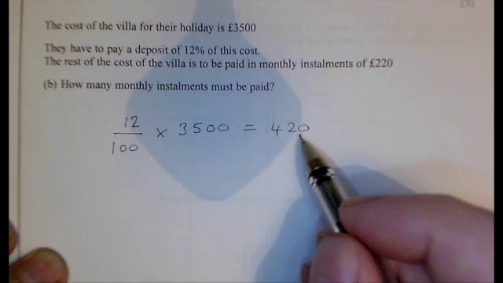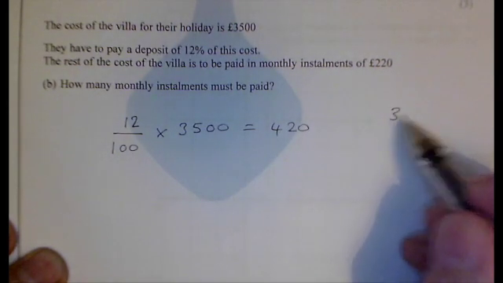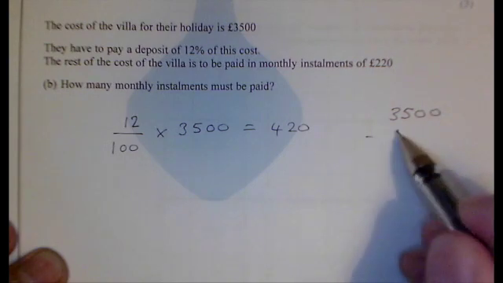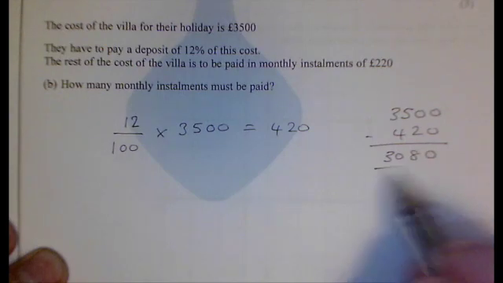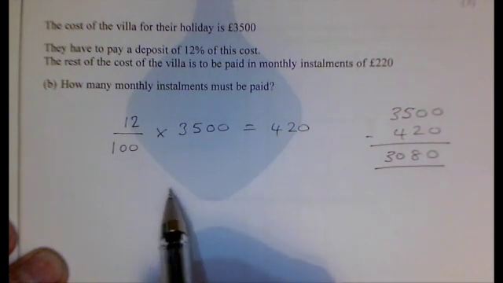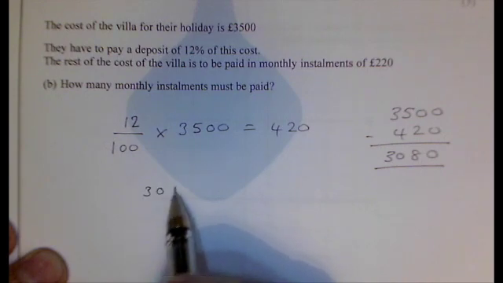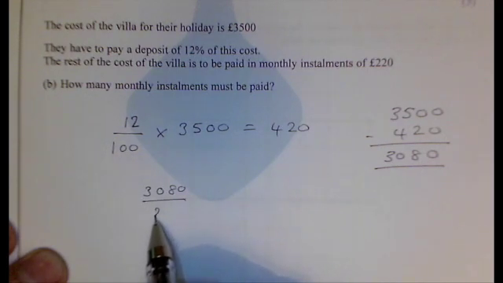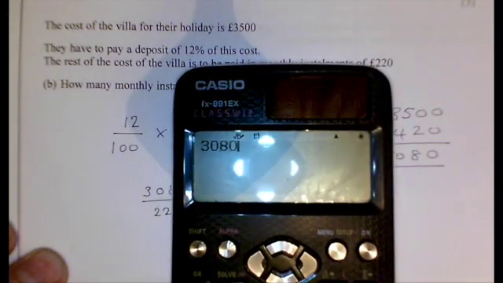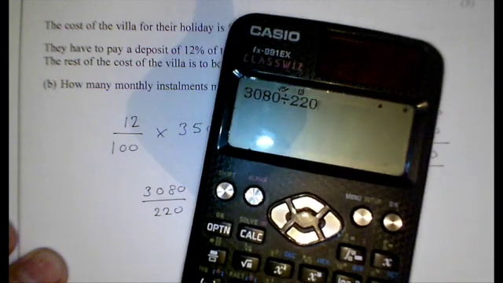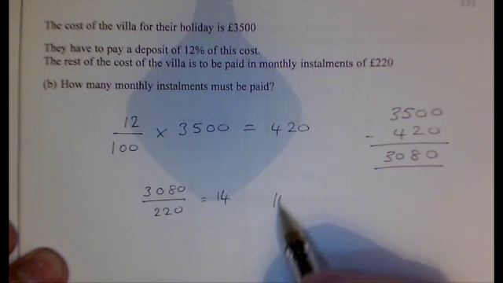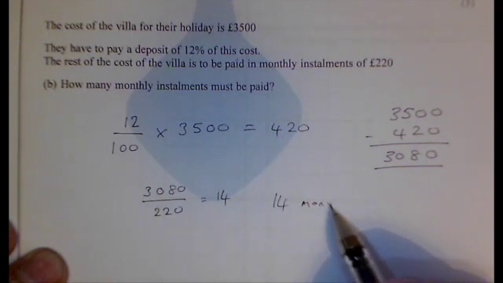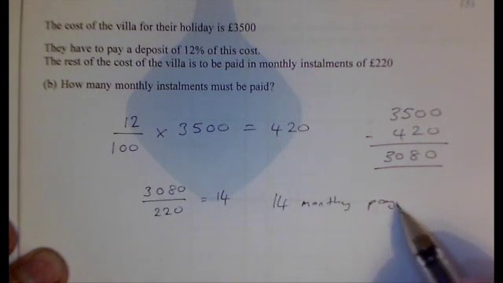So how much more money do they still owe if the whole holiday costs £3,500? So we'll take off that deposit, which is £420, which means that they still have to pay £3,080, and they want to pay it in monthly instalments of £220. So we're going to have to do £3,080 divided by 220, and that should tell me how many monthly payments they need to make. Okay, and it says 14, so 14 months they'll be paying for this holiday. Sounds pretty expensive to me. 14 monthly instalments.